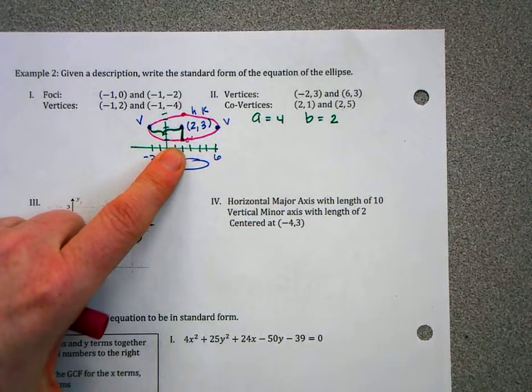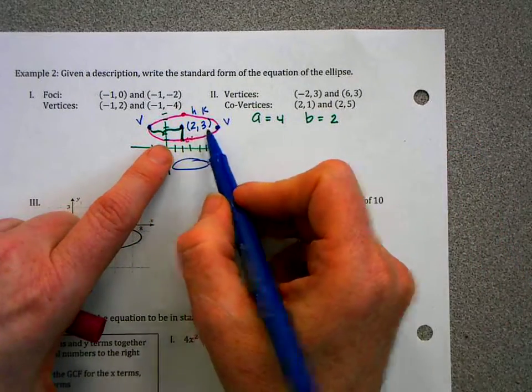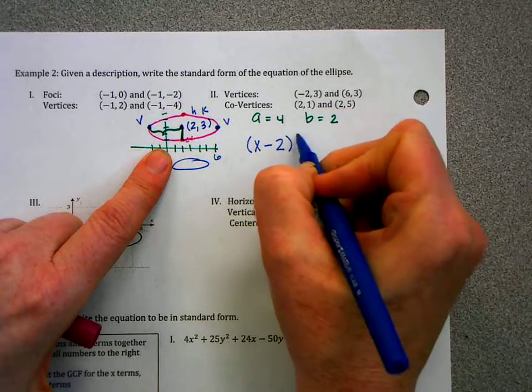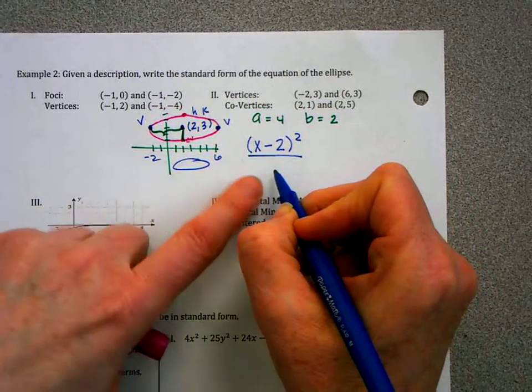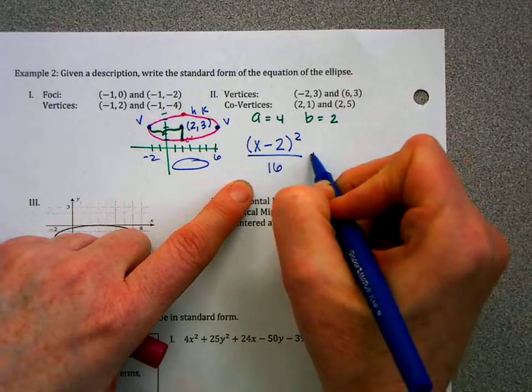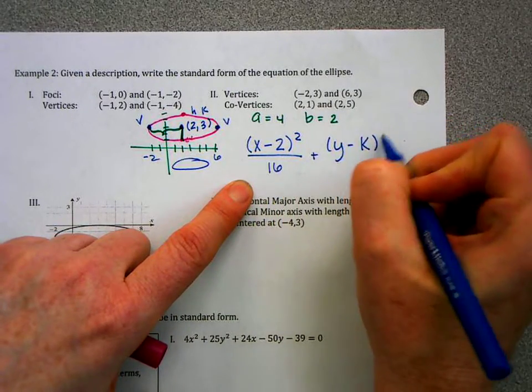So let's write our equation. (x minus h) squared over a squared, which goes here because this is a horizontal ellipse, 16, plus (y minus k) squared over b squared, which is 4, equals 1.